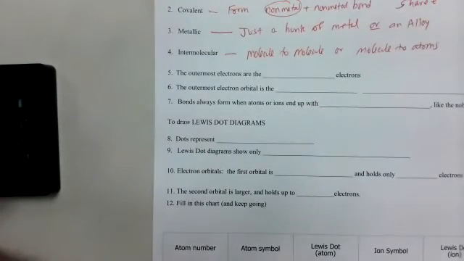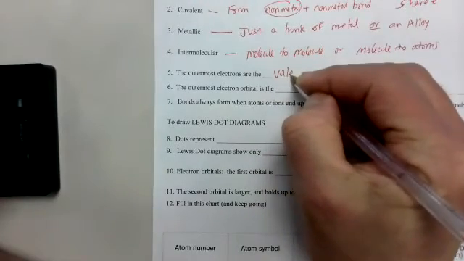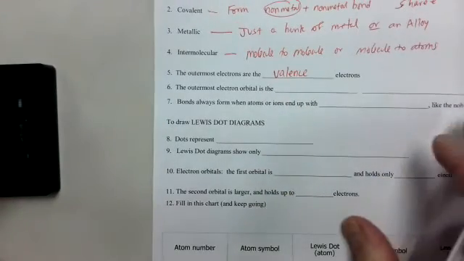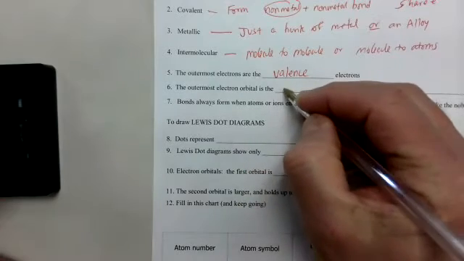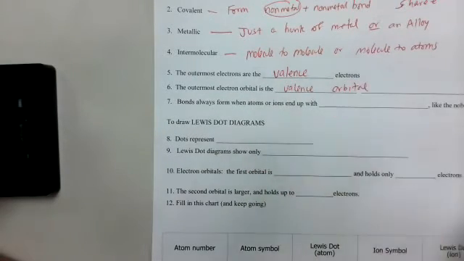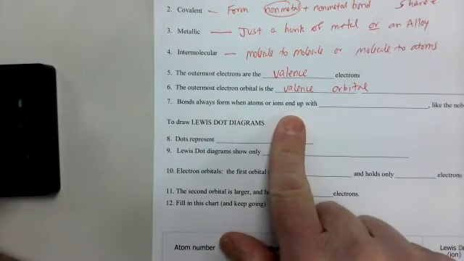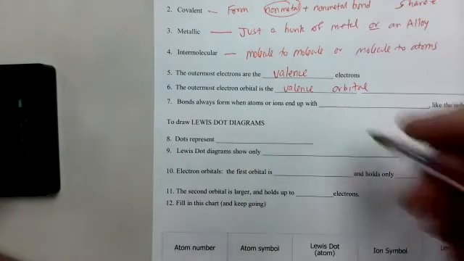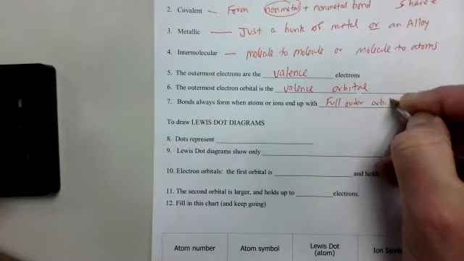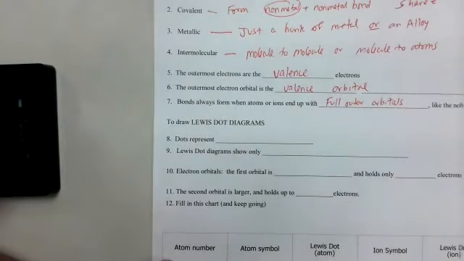A couple of vocabulary words to help us through this. The outermost electrons are called the valence electrons. They're in the valence orbital. The outermost electron orbital is called the valence orbital. Bonds always form when atoms or ions end up with full outer orbitals. By transferring electrons, they end up with full outer orbitals, or by sharing electrons, they end up with full outer orbitals.